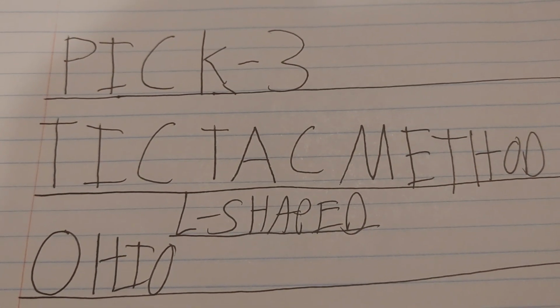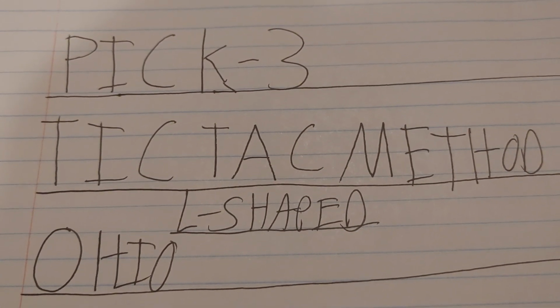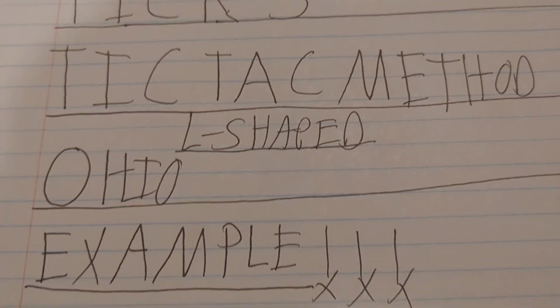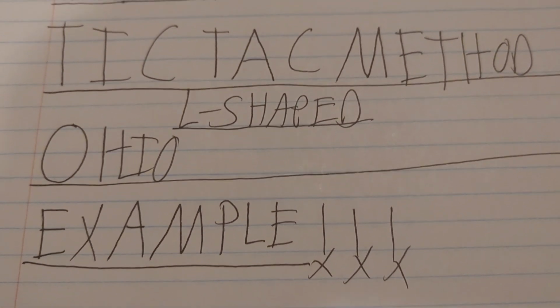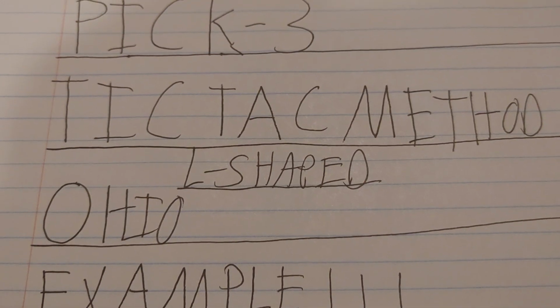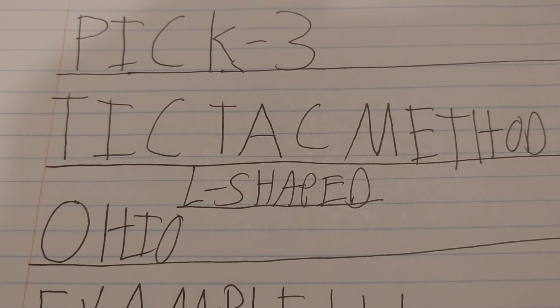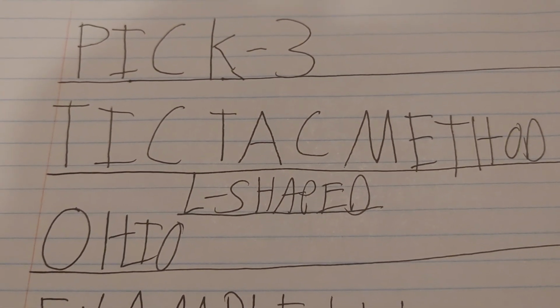For your state, it does seem to like Thursdays for this method. And just keep in mind, in this video, the example I'm going to be showing you with the sum is going to be lotto math. So keep that in mind.